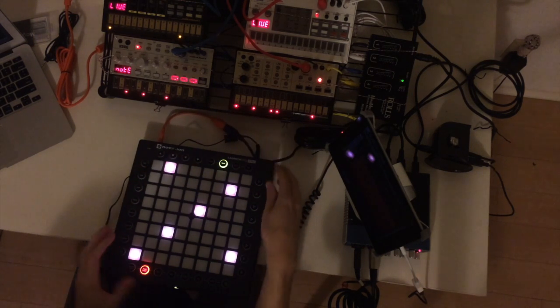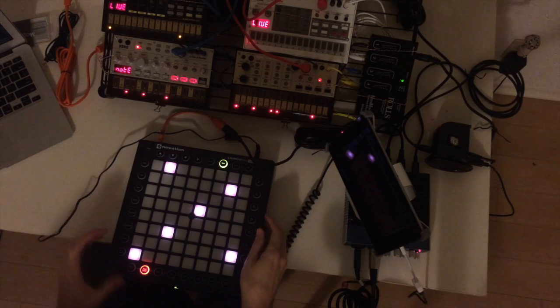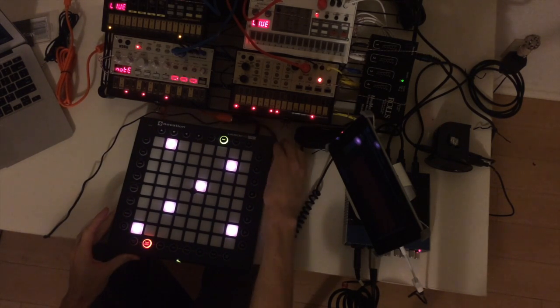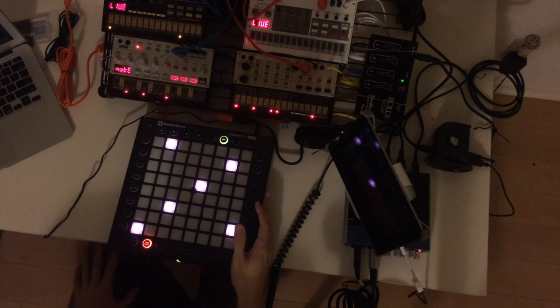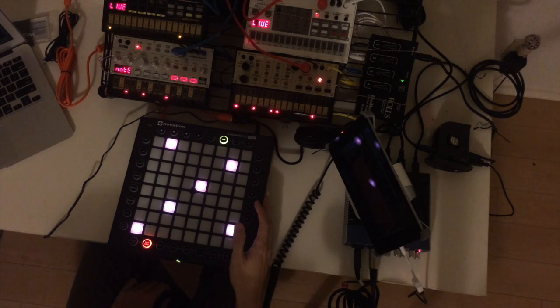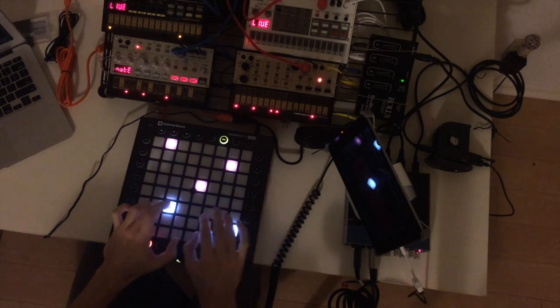So I'm going to turn it on and just run through the basic features. And if you'd like to know more, you can download this from the GitHub, which is linked below, and try it out yourself.